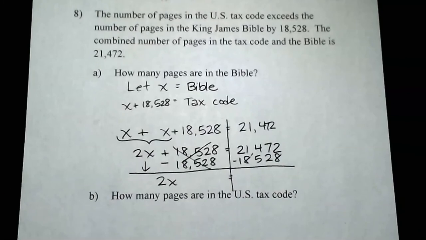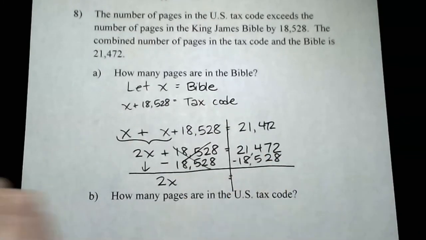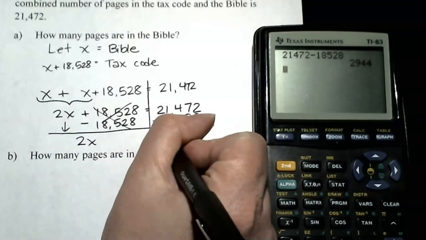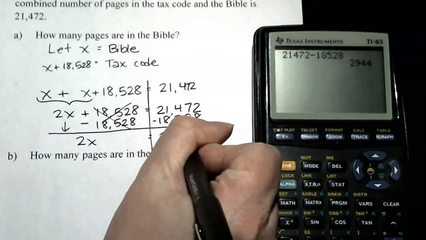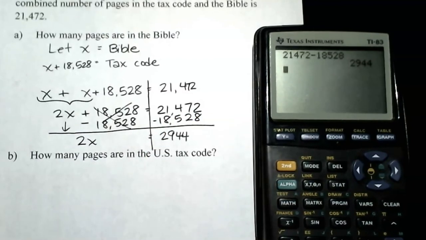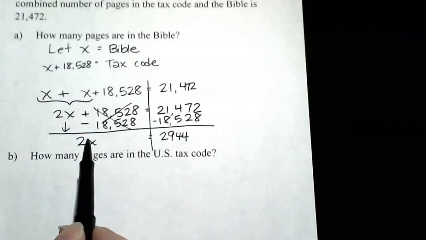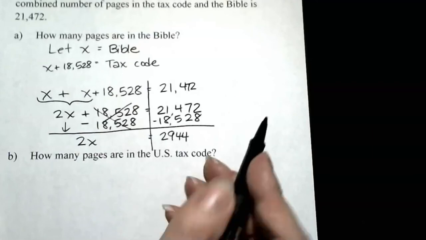21,472 minus 18,528 is 2,944. Okay, so now I have all of the x terms on the left and the numbers are on the right.